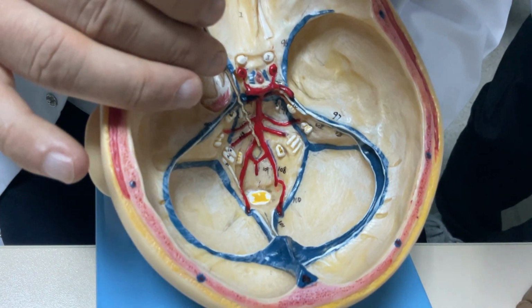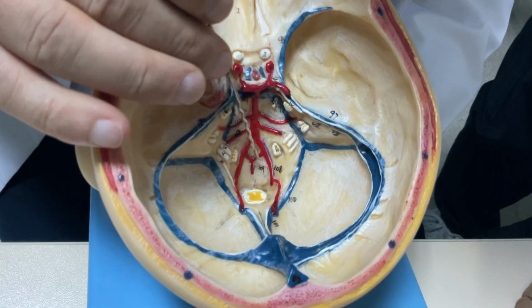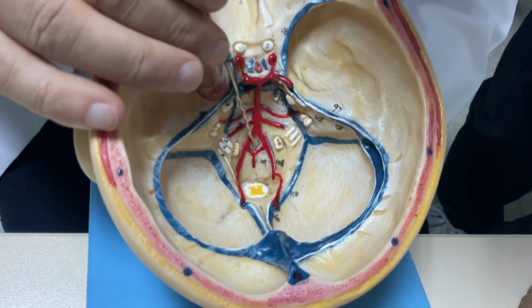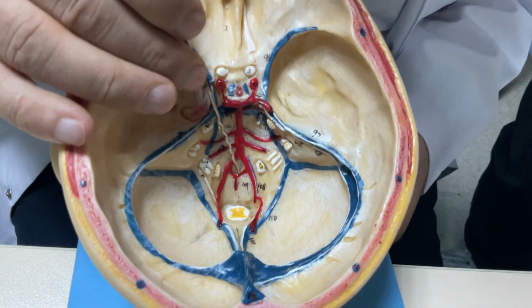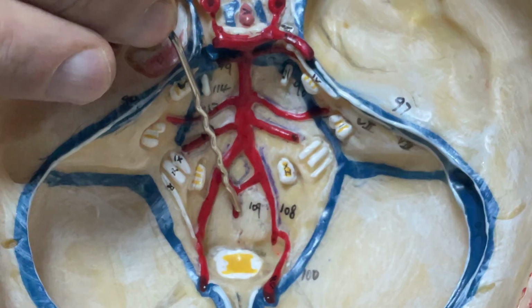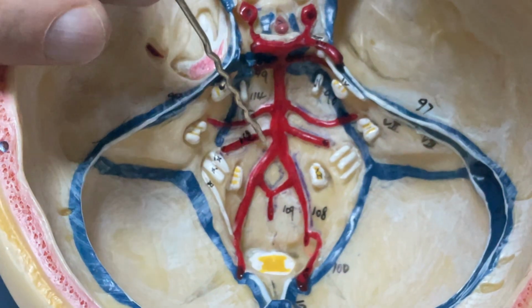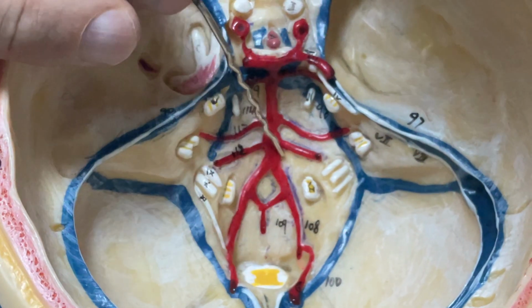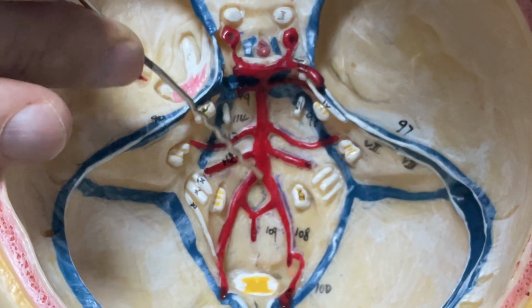Before joining, the vertebral arteries give off small twigs. You see these twigs here? These twigs join and form the anterior spinal artery. Then the vertebral arteries merge and form the basilar artery.